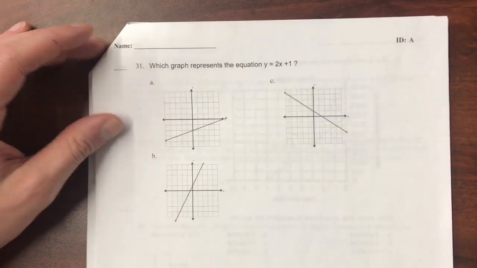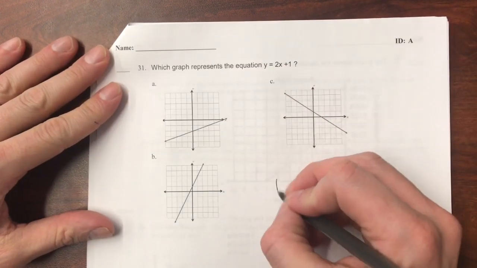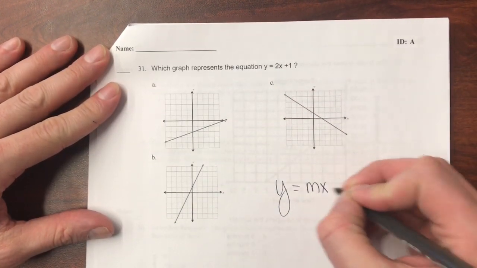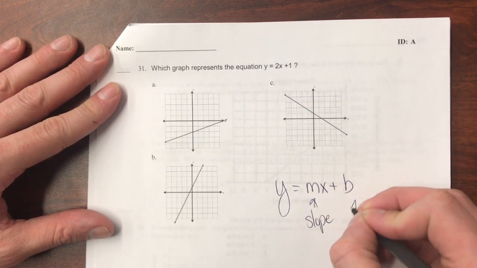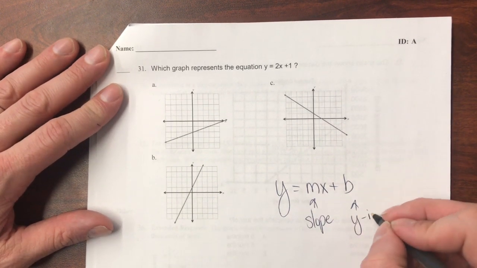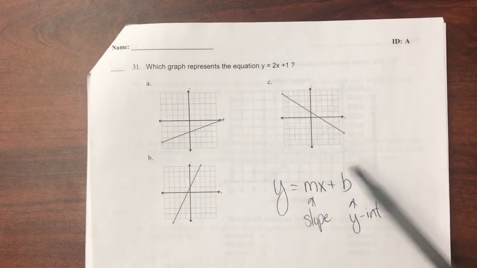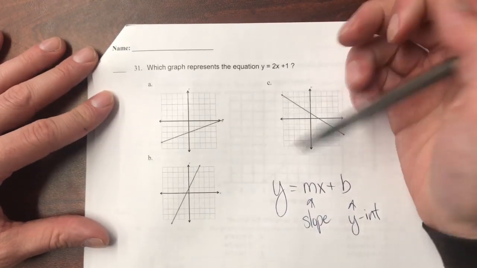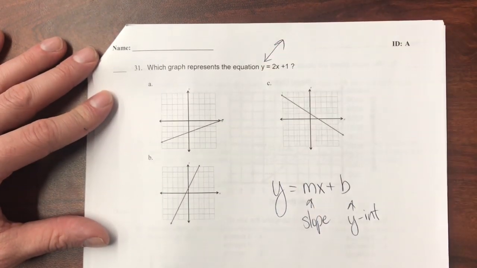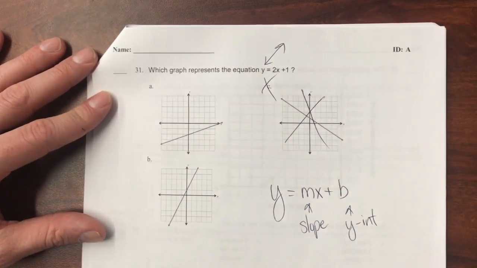Which graph represents the equation y equals 2x plus 1? All right, so we got ourselves an equation in this form where m is my slope and b is my y-intercept. So remember, if your equation has y all by itself, the number in front of x is the slope. 2 is my slope. It's a positive 2. And positive 2 is going to look like this, which means not U. Okay, so C is out of the question.